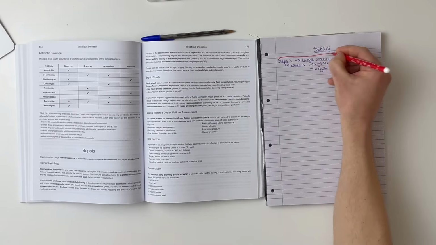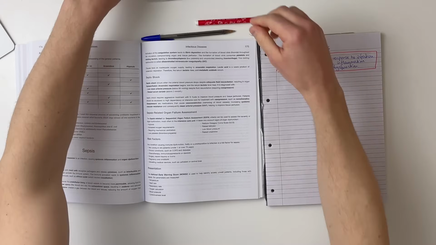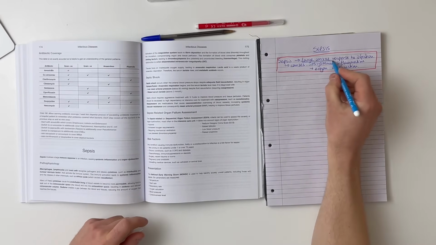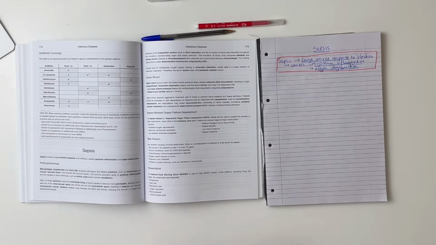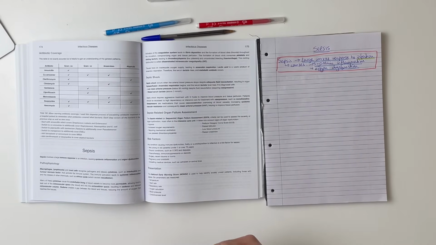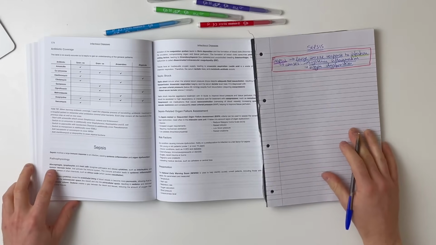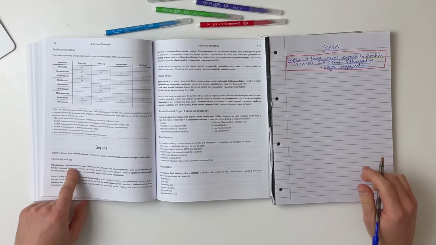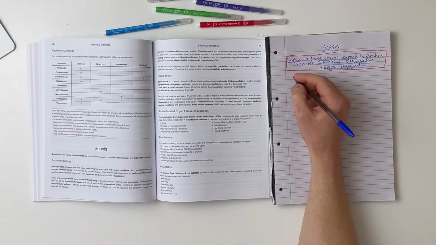Then you put a nice colorful box around this and you highlight some important words: large immune response, systemic inflammation, organ dysfunction. And you need to highlight, of course, infection. So what you're doing here is just making it look really nice and pretty. Then the next thing is you move on to pathophysiology. The pathophysiology is that macrophages, lymphocytes, and mast cells recognize pathogens and release cytokines.